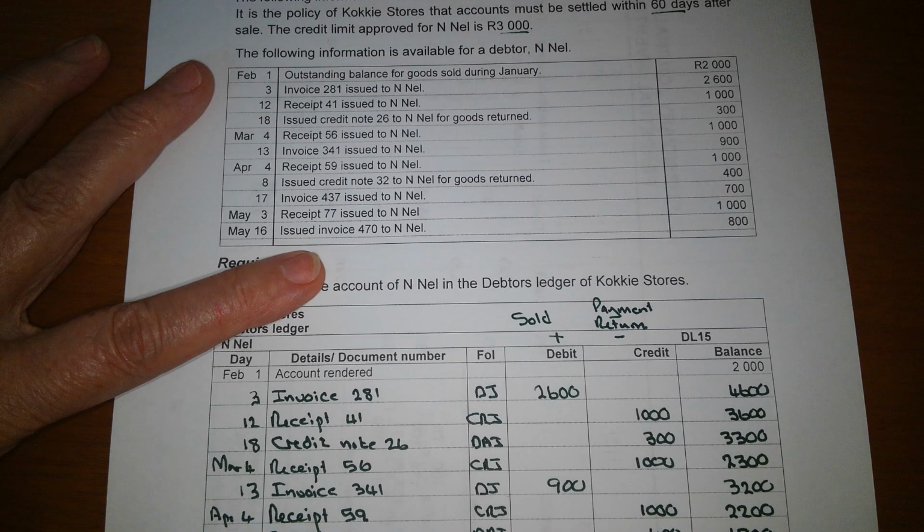And on May the 16th, we issue an invoice for sales again, and we record it in the debtors journal. His account will increase on the debit side, and he will owe 2,300.